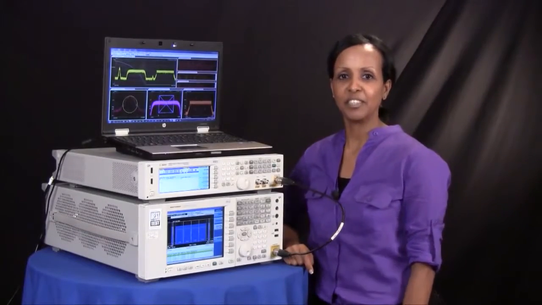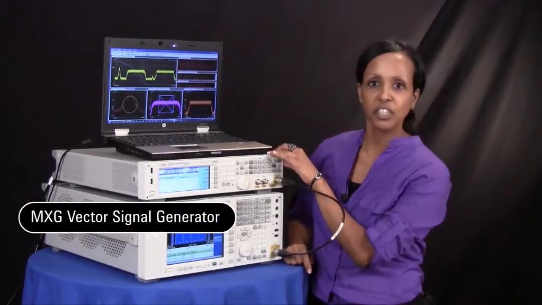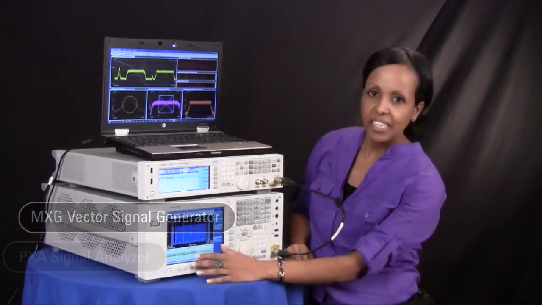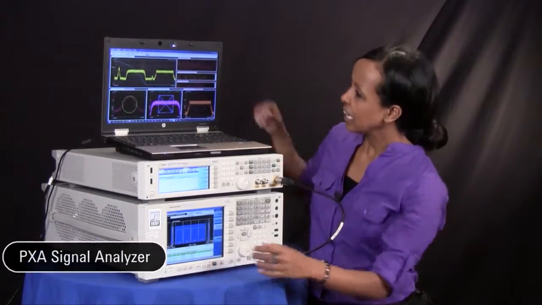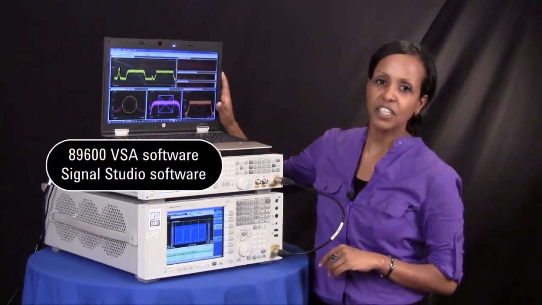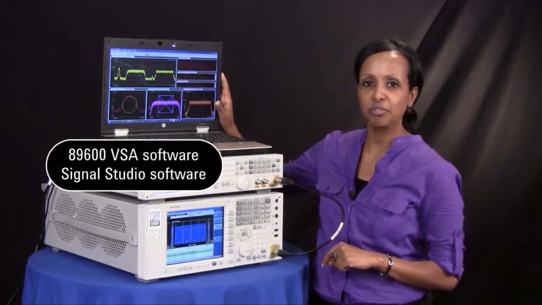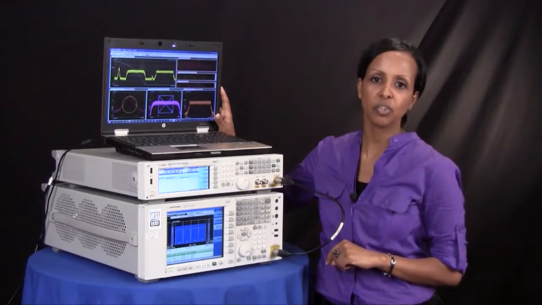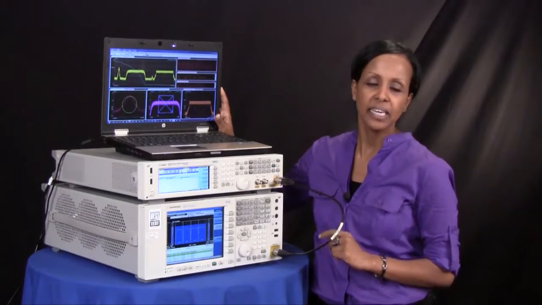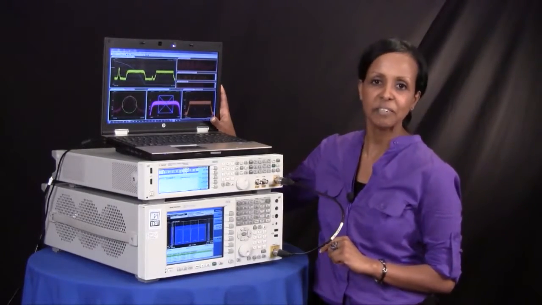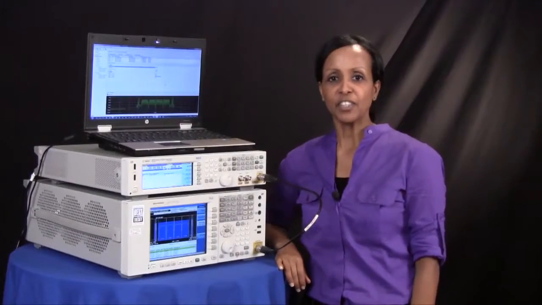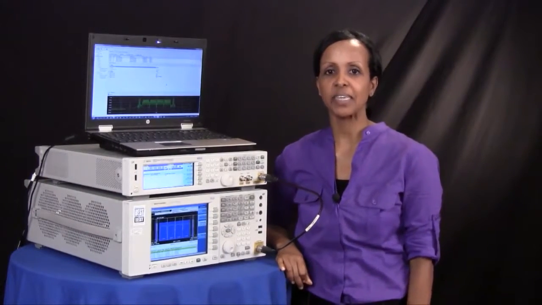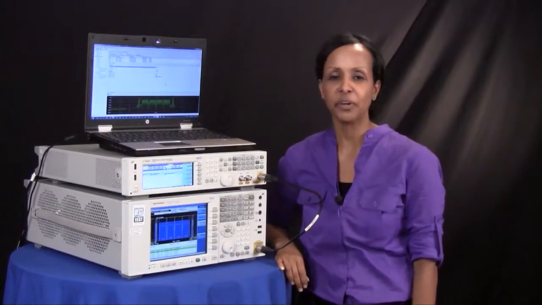Our setup includes the MXG vector signal generator and the PXA signal analyzer. And on the PC, I have the 89600 VSA software and the Signal Studio software. The VSA and Signal Studio software can also be installed and run on our signal analyzers, eliminating the need for an external PC. The first challenge is characterizing MSR base station amplifier.